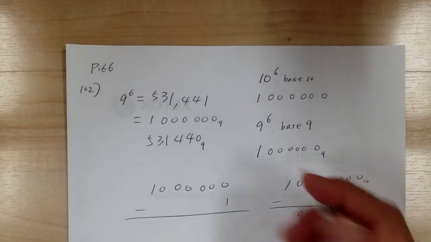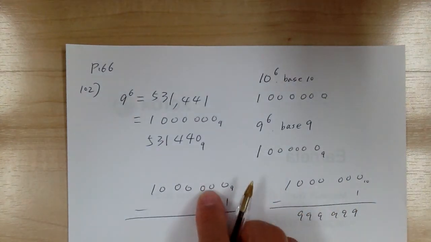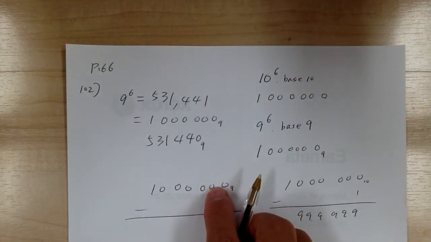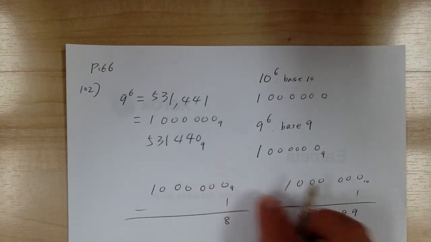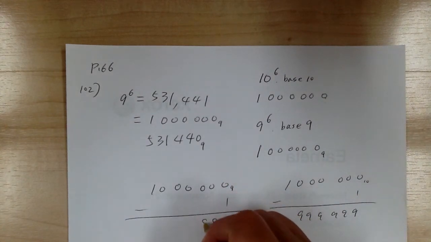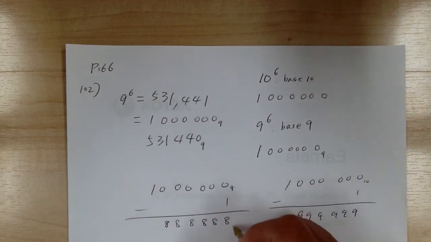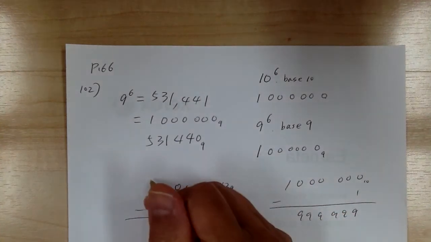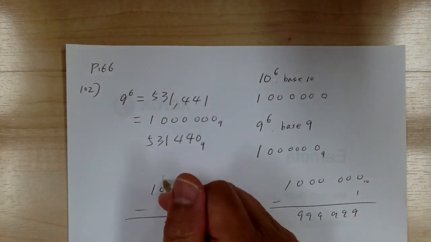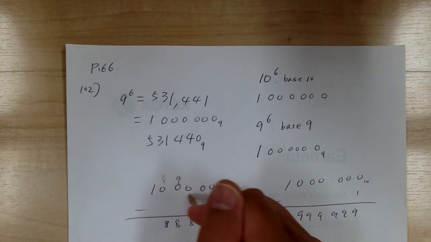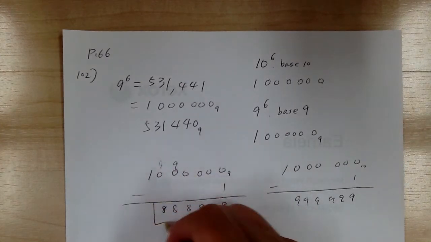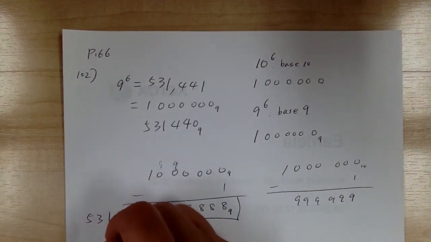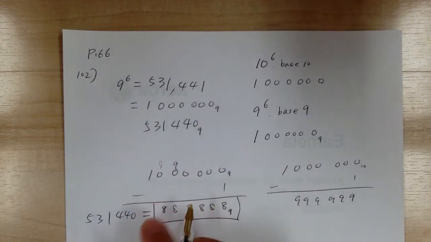This is going to be 1 less than that. But this is base 9, so each one of these is worth 9. So when you minus 1, you actually get 8. You're going to get 8, 8, 8, 8, 8, 8, and this is base 9. So when you borrow, it does not equal 10. When you borrow 1, it becomes 9, and you borrow again, it becomes 9, and you subtract. So you're going to end up with 888888. So this should be your answer: 531440 is going to equal that in base 9.